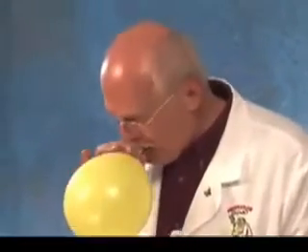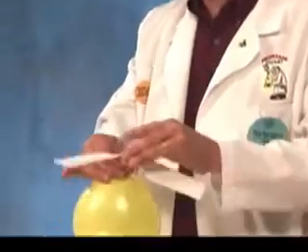Now, we can kind of demonstrate this with the helicopter. The helicopter will go up, thanks to Bernoulli's principle, and gravity might bring it down. It did. Gravity brought it back down.